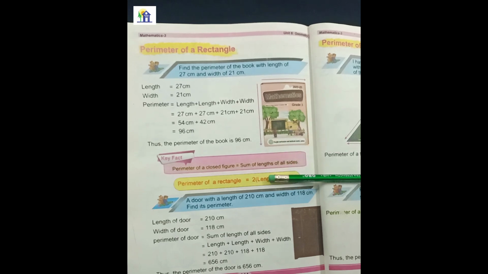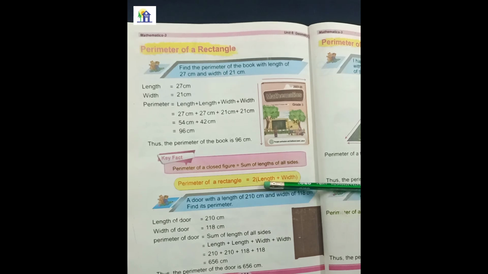We also use this formula to find the perimeter of a rectangle. Perimeter of rectangle is 2 bracket length plus width. It means length plus width multiplied by 2.